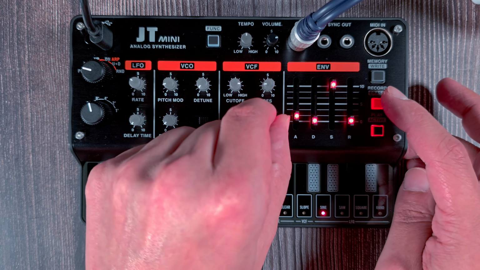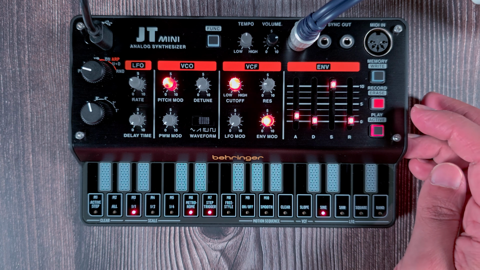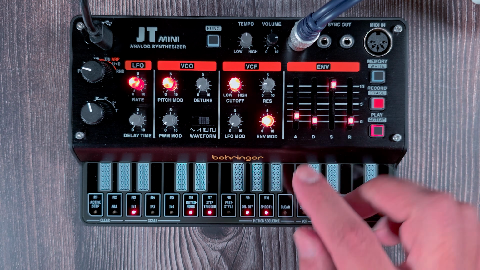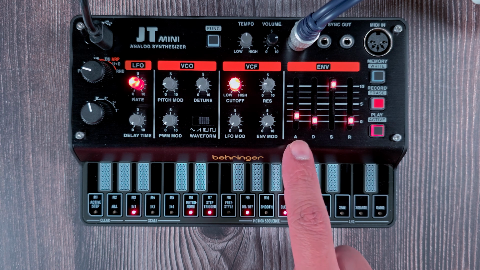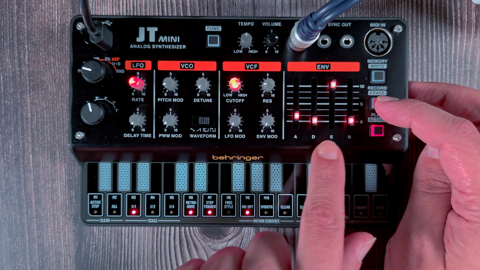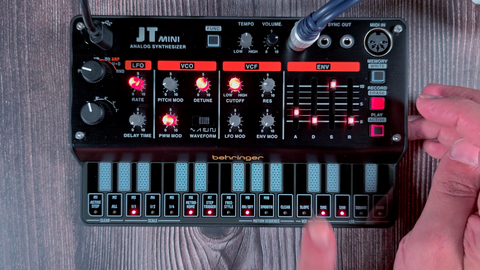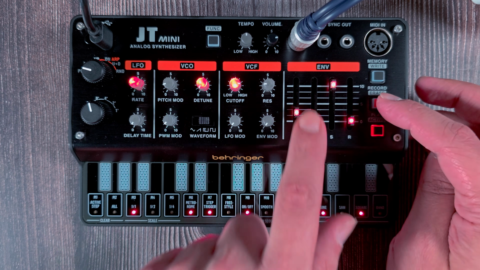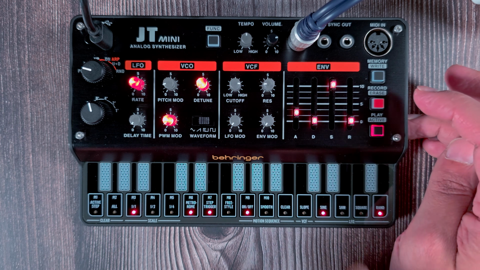The envelope mod, we can do it. And then, which is cool, you can modulate with motion sequence the attack, decay, sustain, and release. That's why you get the different lights. If I record and move, we can see that when we record something, they are just moving.